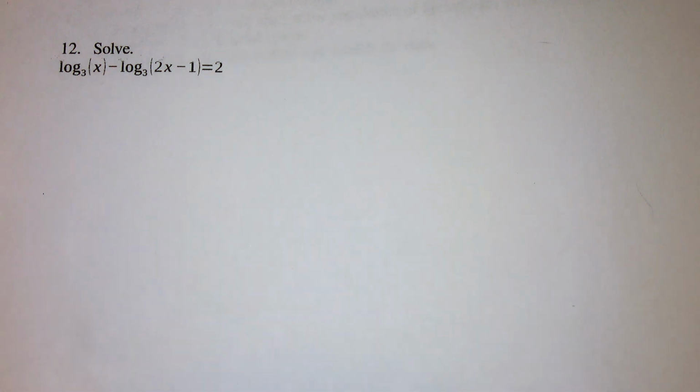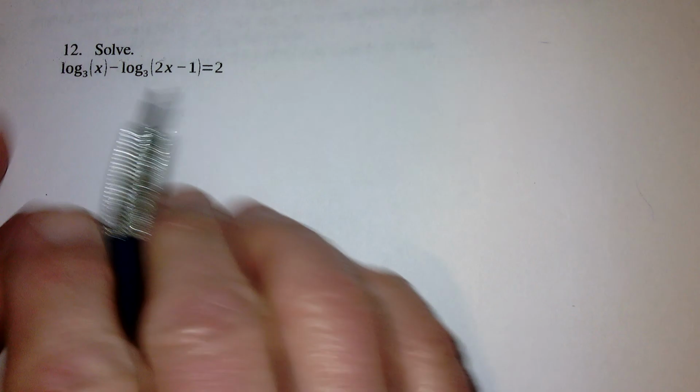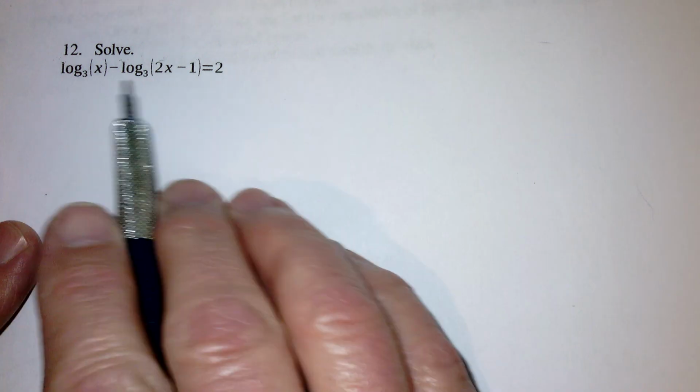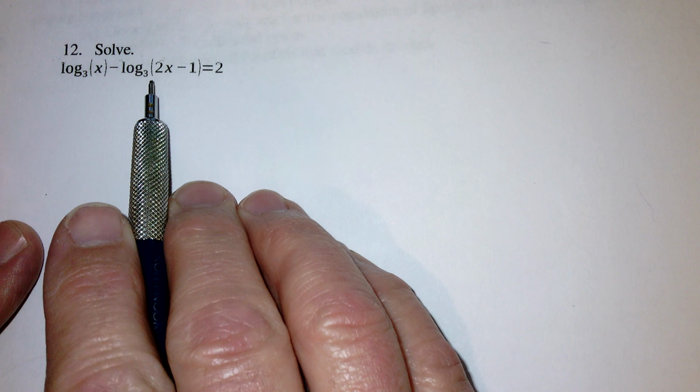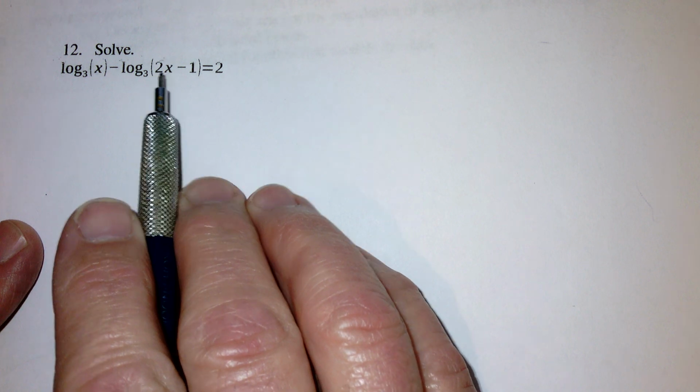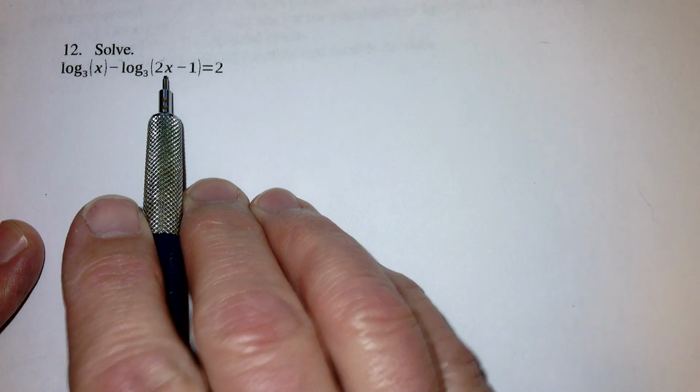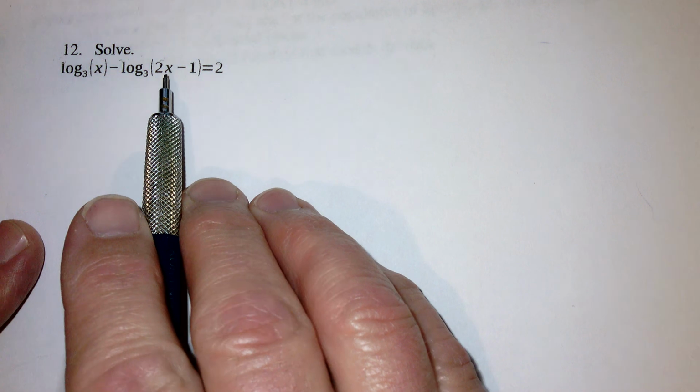So this is a little bit of the reverse of the last problem. Last problem we took a logarithmic expression and expanded it into many logs. Here we're going to take 2 of the logs and contract them into 1, because that's a technique for solving. What we want to do is convert this into a single log. Once we have that in a single log, then we're going to convert it to its exponential form, and then we're going to solve it real quick. So here's what that looks like.